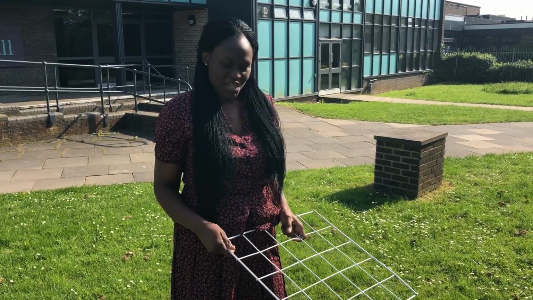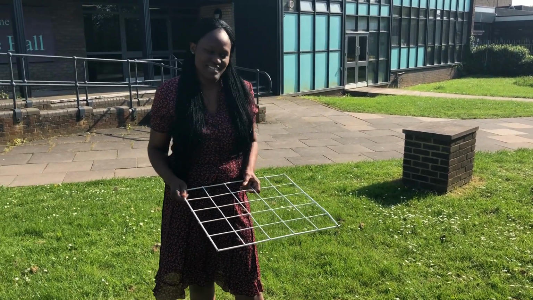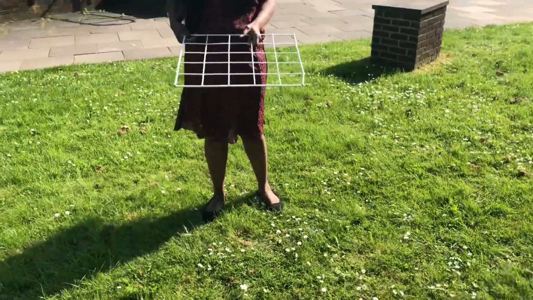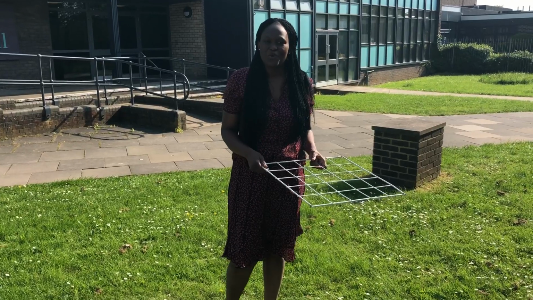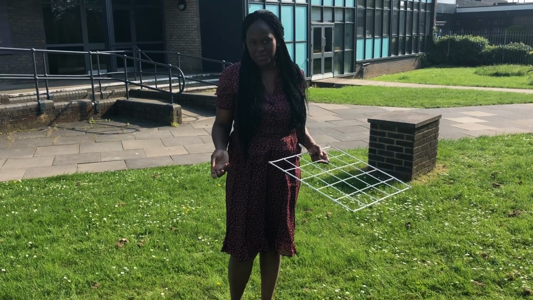Welcome to our GCSE required practical demonstration. In today's demo, we are going to be looking at the use of quadrats and line transects as random sampling methods in determining a population of organisms, as well as comparing organisms in a field.